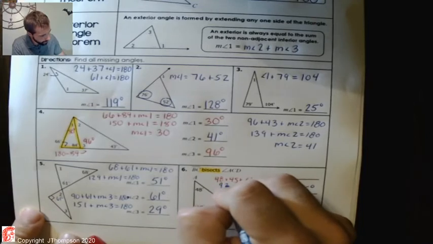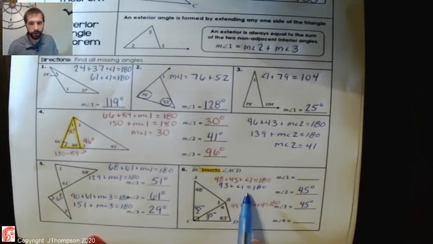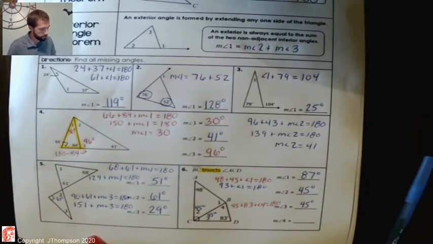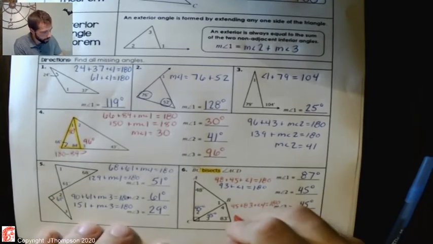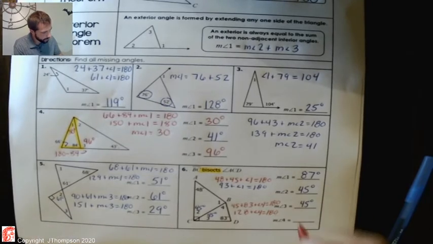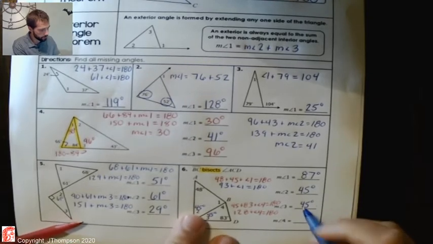So 93 plus angle 1 equals 180. And then to figure out what angle 1 is, we're going to do 180 minus 93. And we get 87. So angle 1 would be 87 degrees. Down at the bottom, 45 and 83, that combines to 128. So it'll be 128 plus angle 4 equals 180. And then to solve for angle 4, we're going to subtract 128 from both sides. So 180 minus 128, that gives us 52. So angle 4 is 52 degrees.